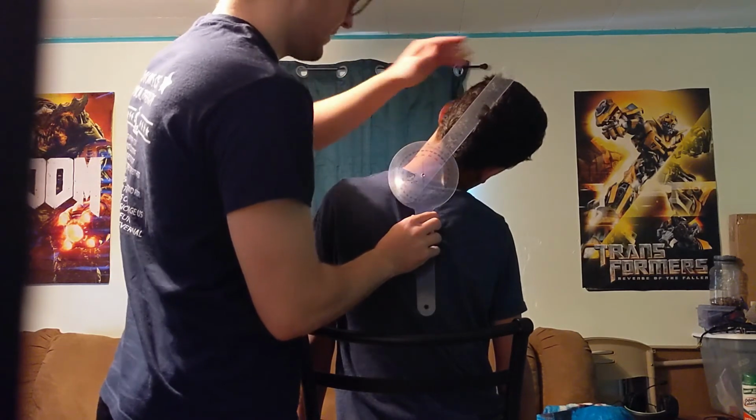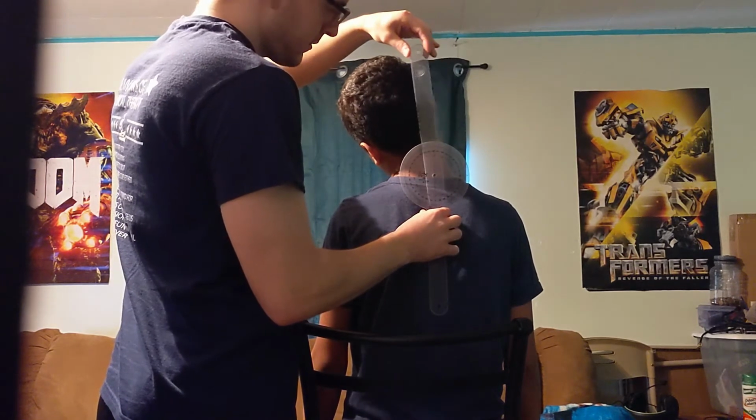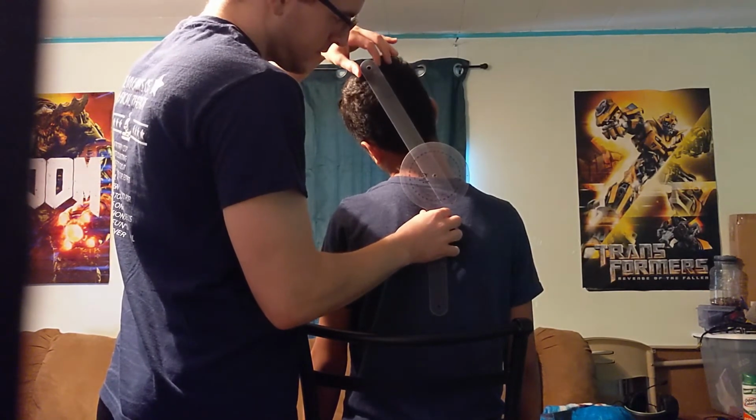Ask the patient to first perform active range of motion, take the measurement, and then assess passive range of motion with overpressure.